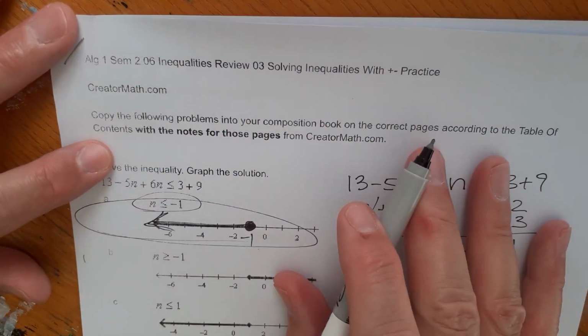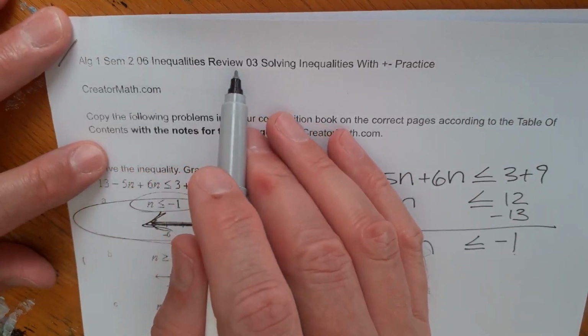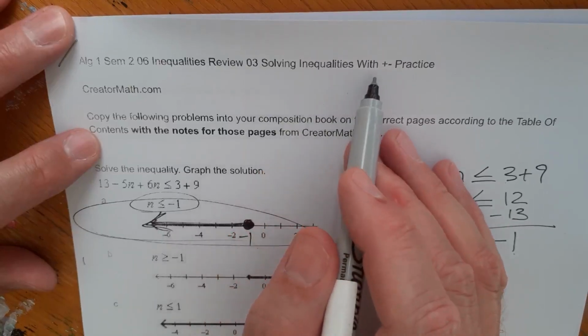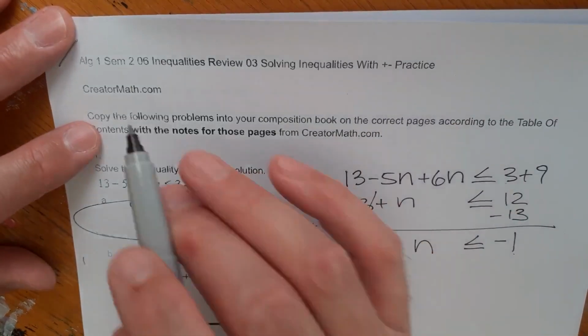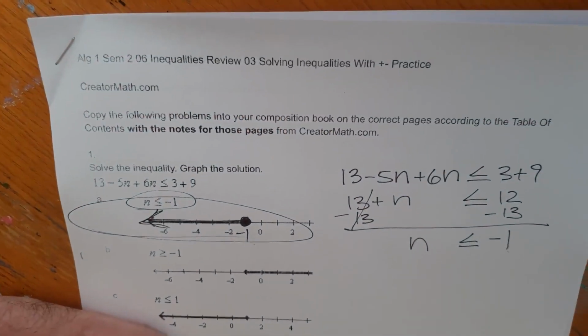Match up the title. This is Algebra 1, Semester 2. It's the 6th unit called Inequalities Review, and it's the 3rd lesson, Solving Inequalities with Plus Minus Practice, and it's on CreatorMath.com under the Algebra 1 tab. Hope that helps.